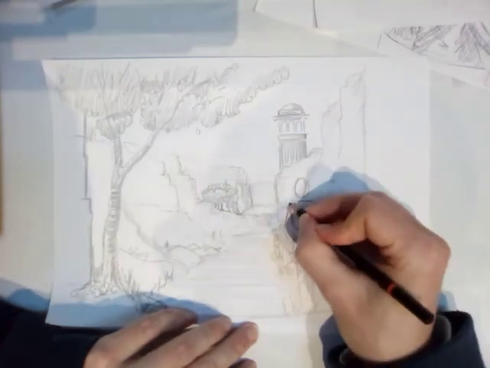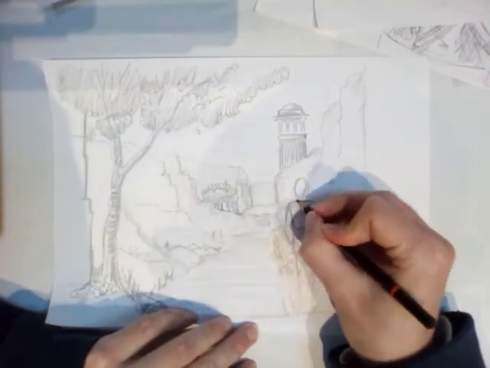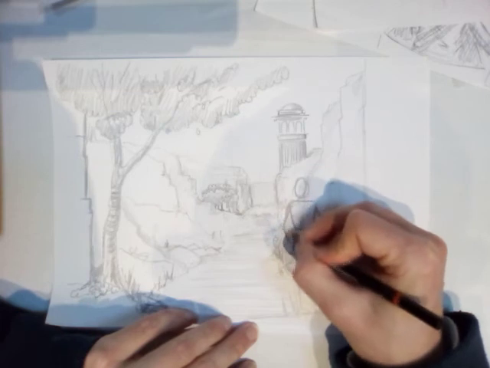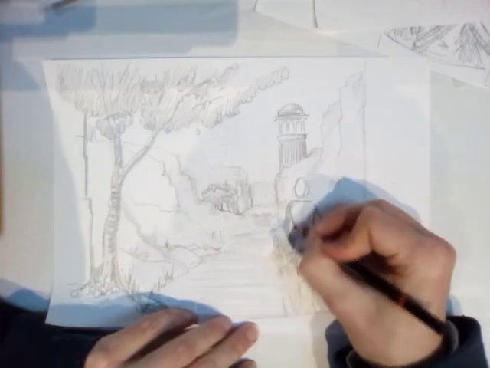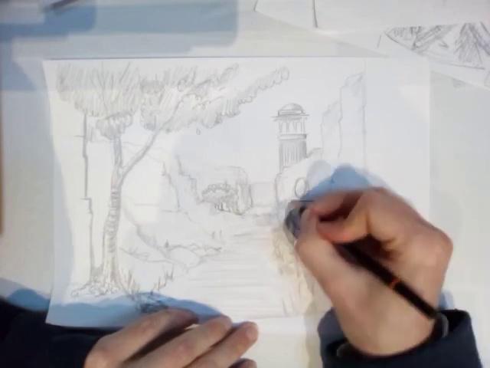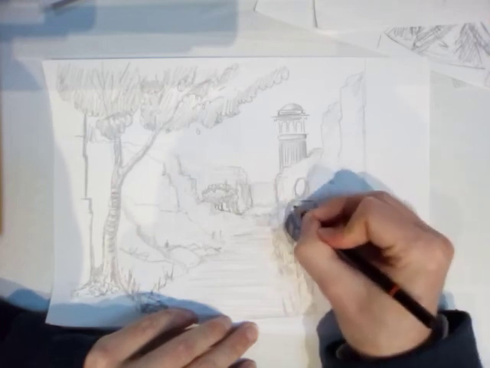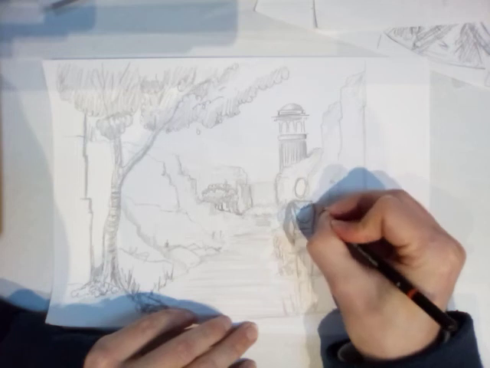And then I'm just going to start filling this in. Don't need to worry about too much detail because it's near silhouette. It's just shades of grey essentially at this point. Let's put a hood on the back.